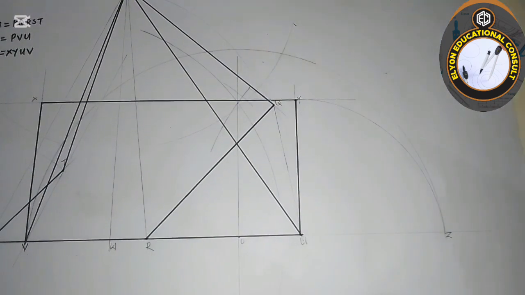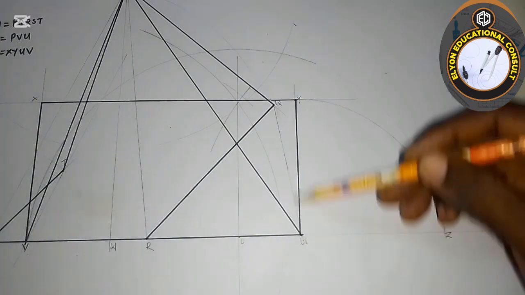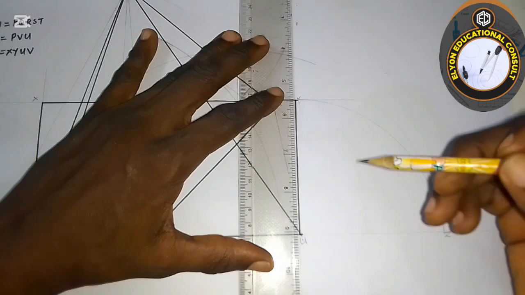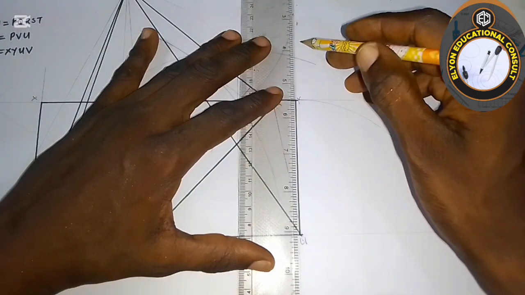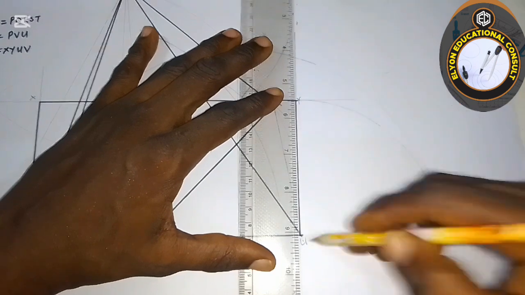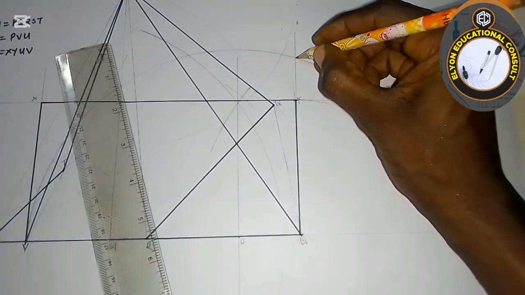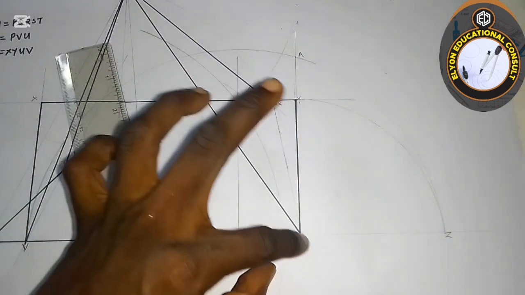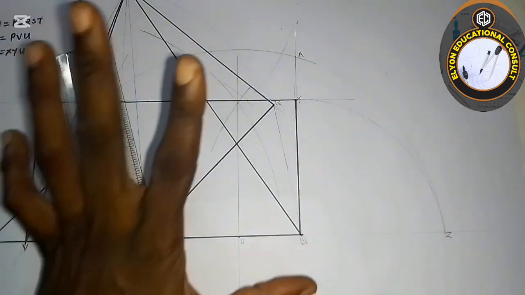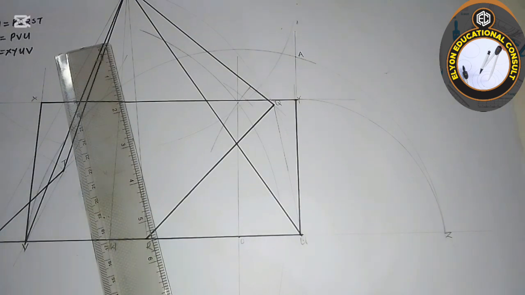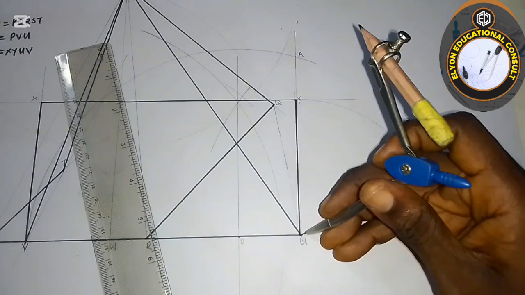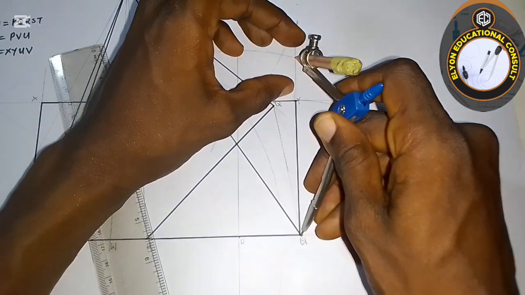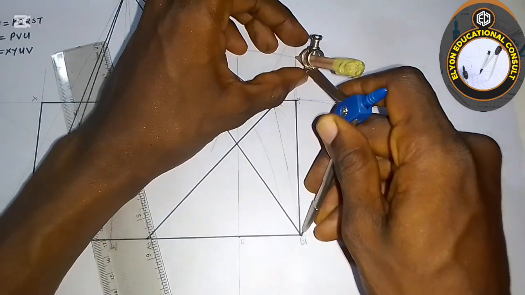So the next thing we will do, this UY, or YU, we'll extend the line to meet the semicircle. Produce it. From this point, let's give this one A. Now this UA gives us one side of the square. This UA is one side of the square.